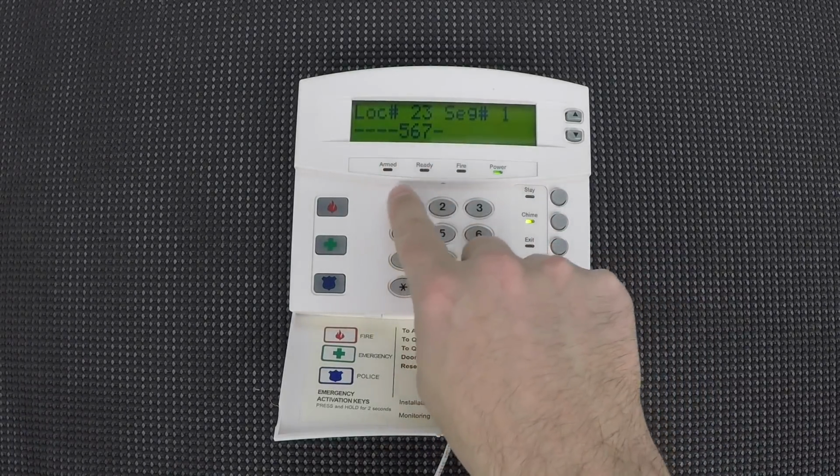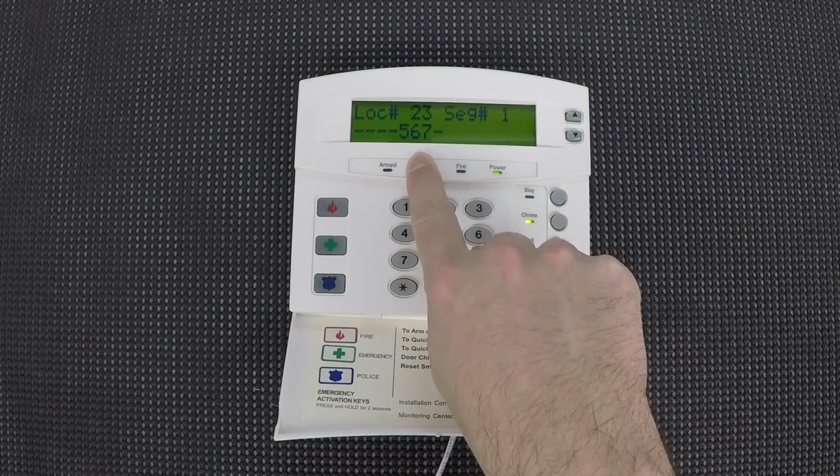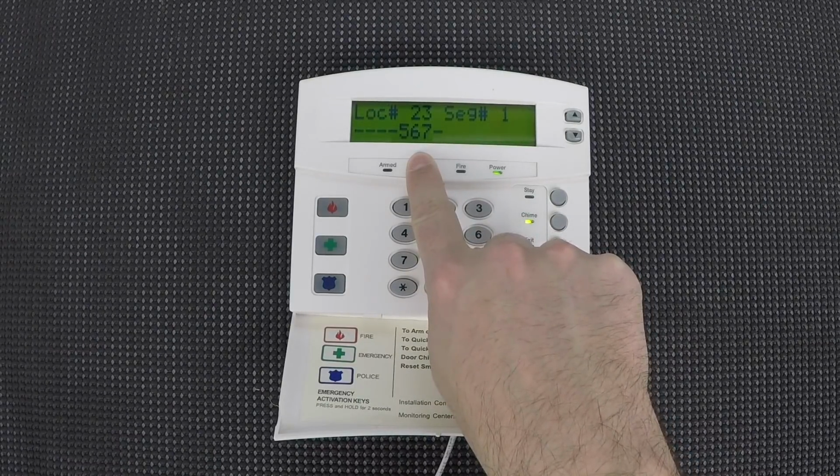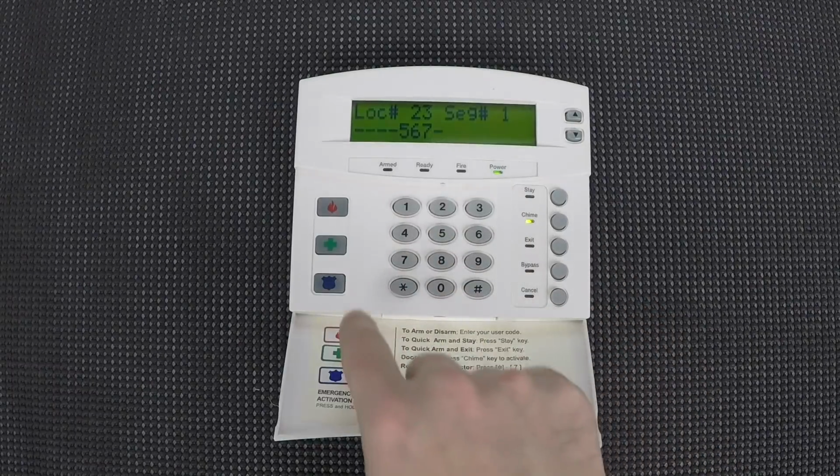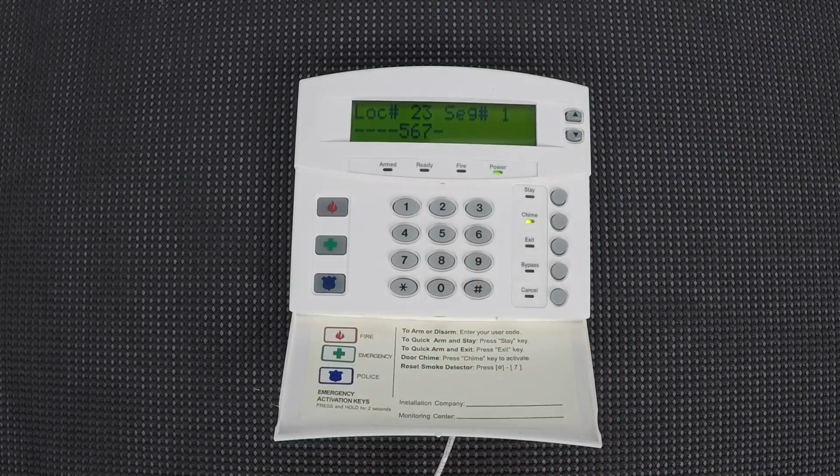So segment 5 corresponds to the audible keypad panic, and this is for the police. That's kind of the basic one that most people definitely want, which is why it's on by default.